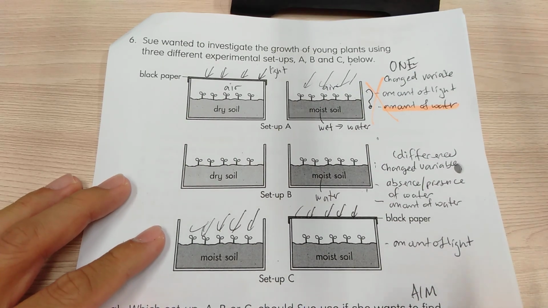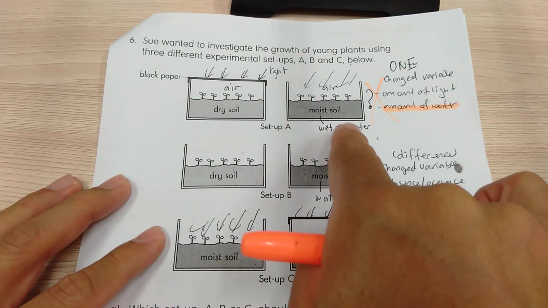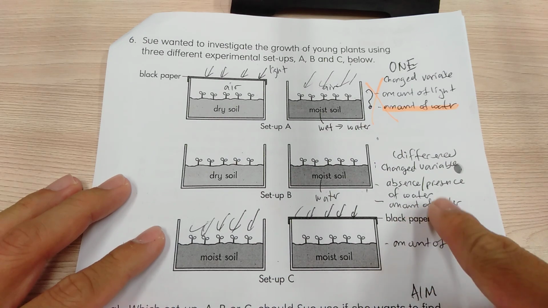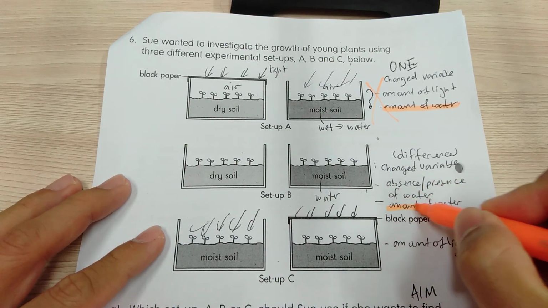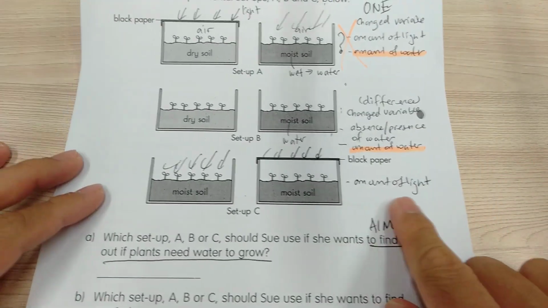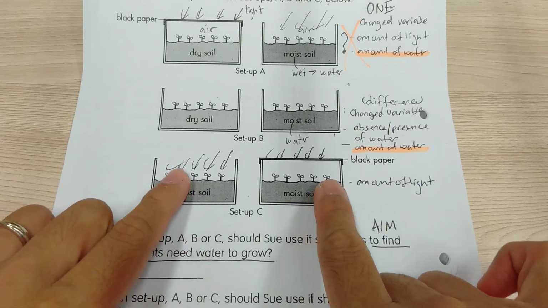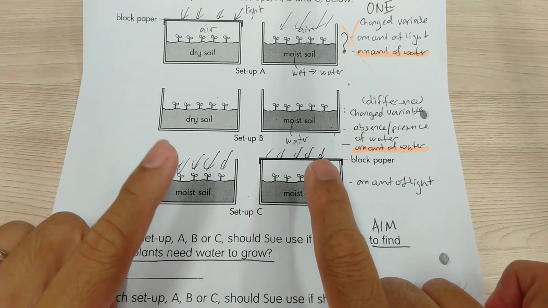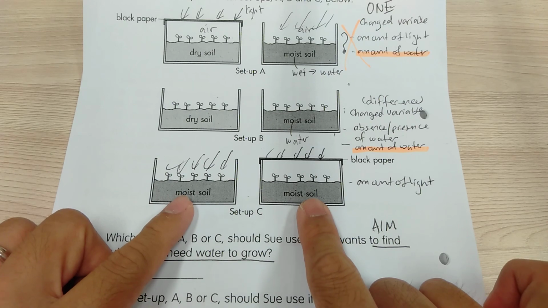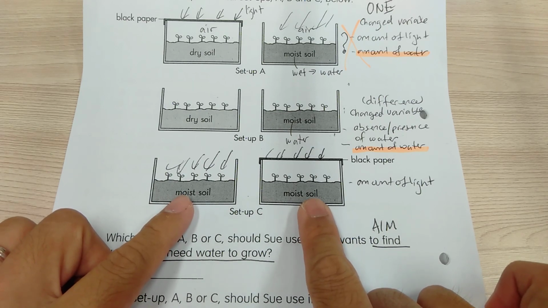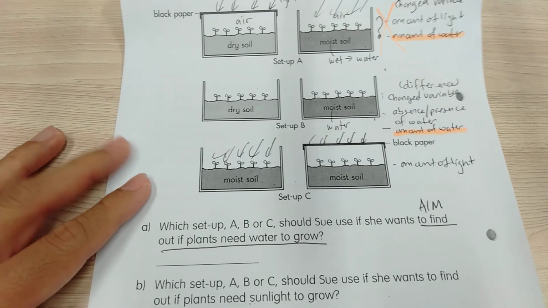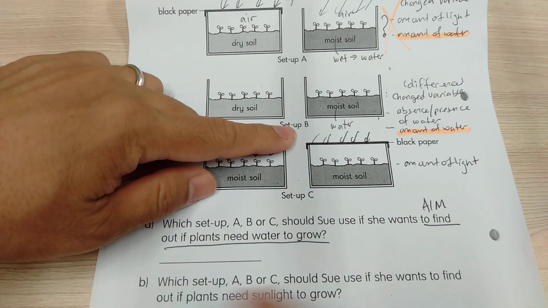Something is wrong with it. There can only be one, but here there are two changed variables. Here, absence of water is here. Here the amount of water is the same because both plants are planted in moist soil. If I use setup C, I cannot tell whether plants need water to grow or not because both soil has water. To do this question, of course, the only answer is setup B.